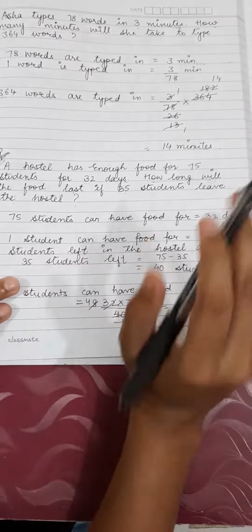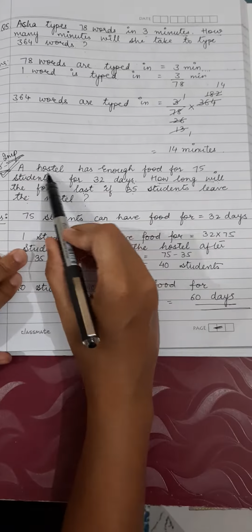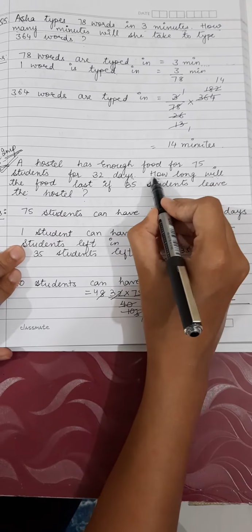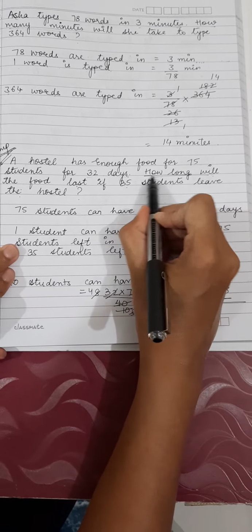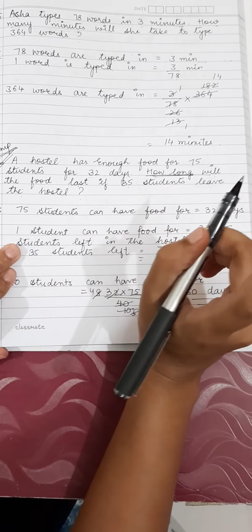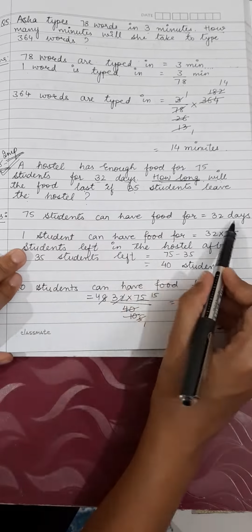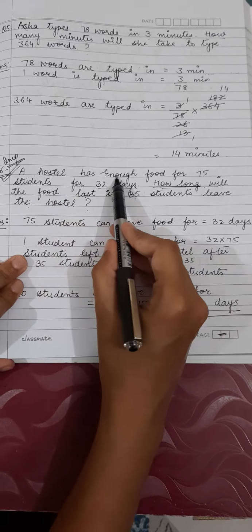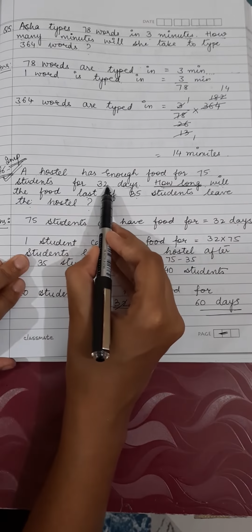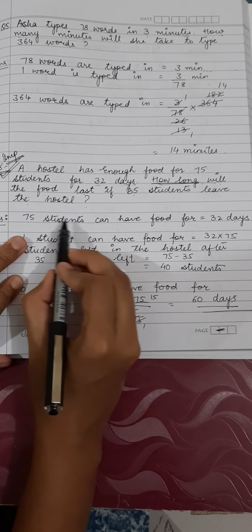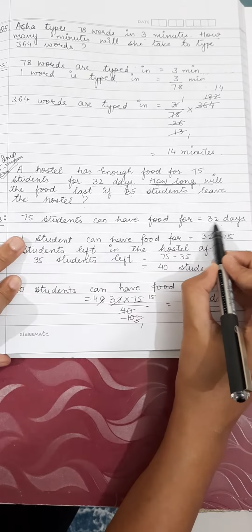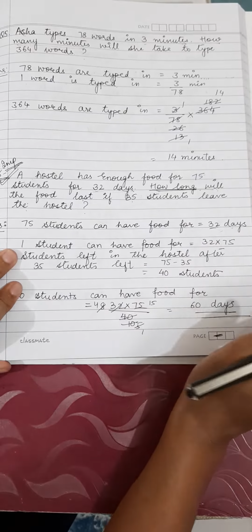First of all, again the same thing which we have been doing. 75. First of all, we are going to see how long. How long means you are going to find the number of days. So if you have to find the number of days, 32 days I am going to keep to the right side. A hostel has enough food for 75 students for 32 days. So I can say that 75 students can have food for how many days? 32 days. So I have kept it here.